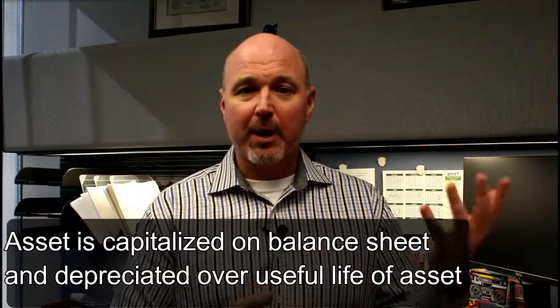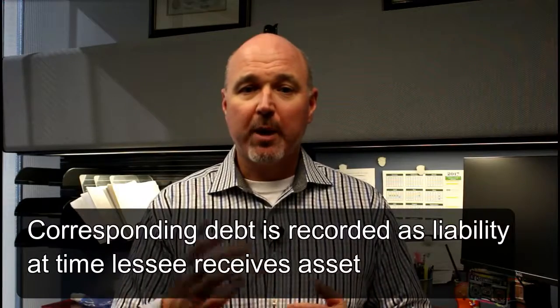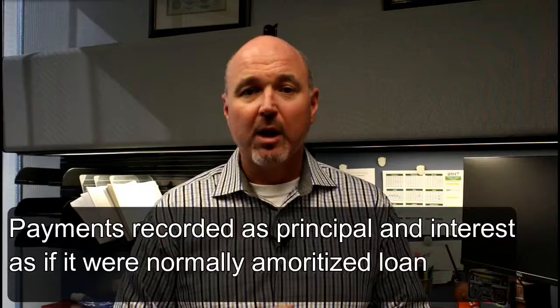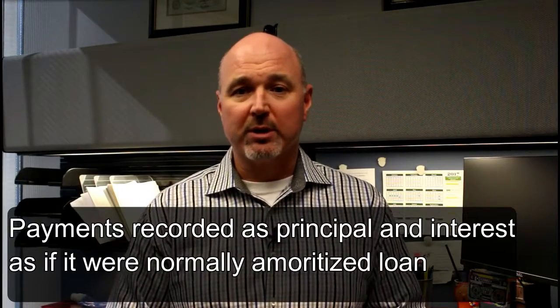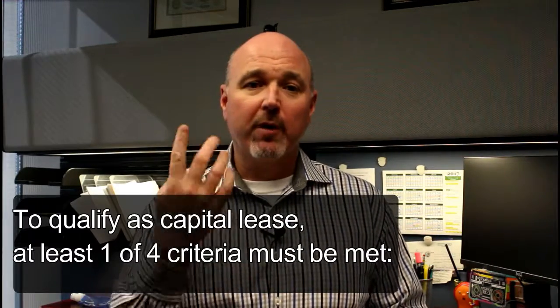From an accounting perspective, the asset is capitalized on the balance sheet and depreciated over the useful life of the asset. The corresponding debt is recorded as a liability at the time that the lessee receives the asset. Payments are recorded as principal and interest as if it were a normally amortized loan. To qualify as a capital lease, at least one of the following four criteria must be met.